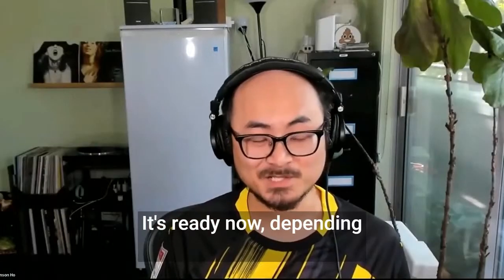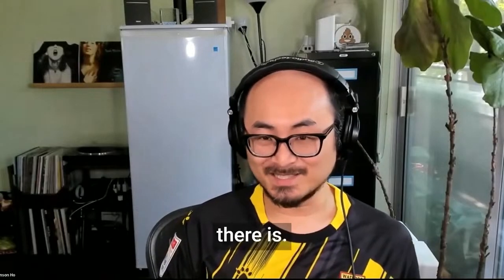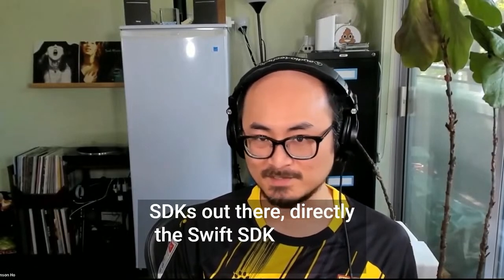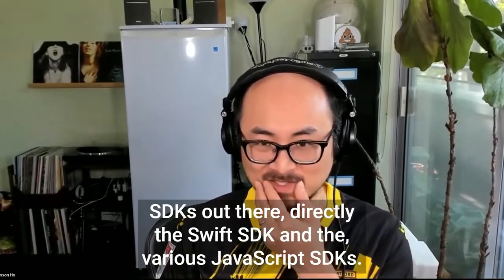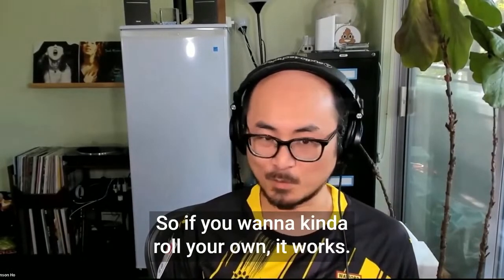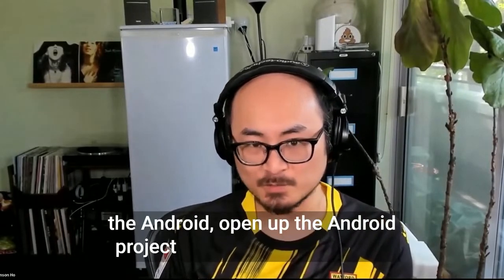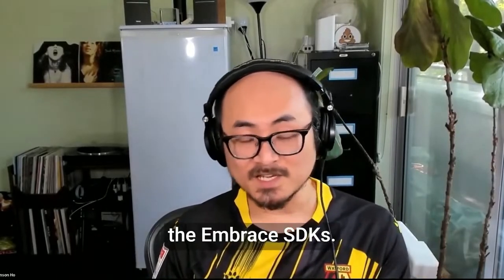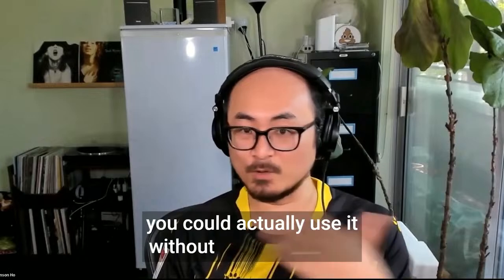It's ready now, depending on what you want to do. There are SDKs out there, directly, the Swift SDK and the various JavaScript SDKs. So if you want to roll your own, it works. The OpenTelemetry Android project is something you can just drop into your app and it'll do some monitoring for you. The Embrace SDKs, you could actually use without using Embrace.